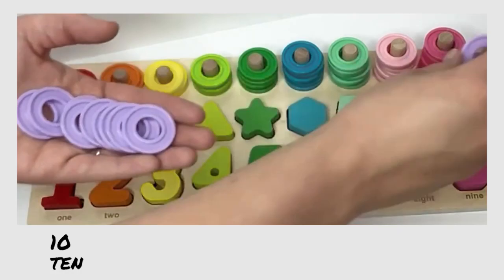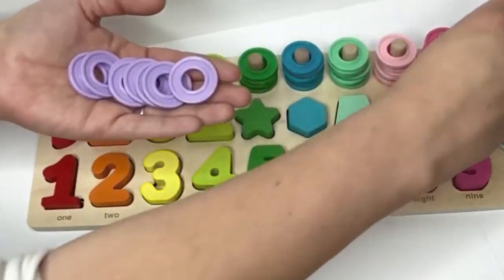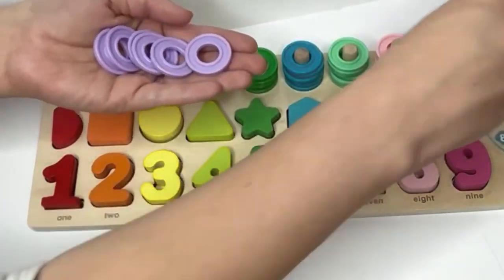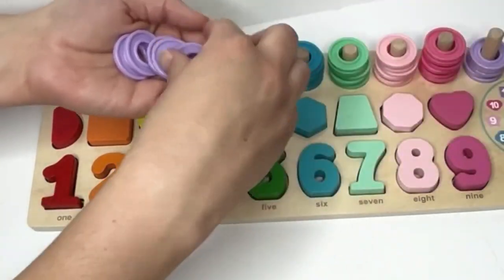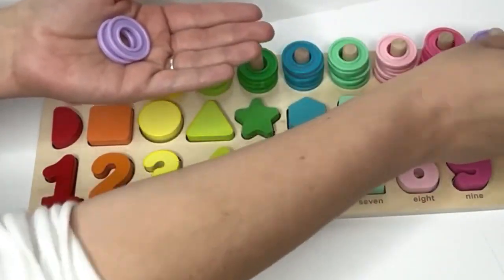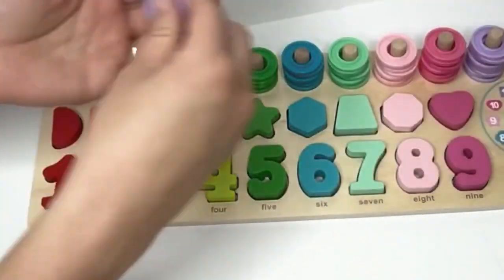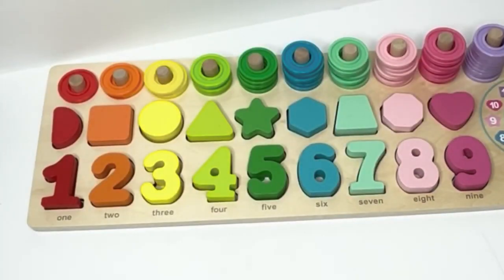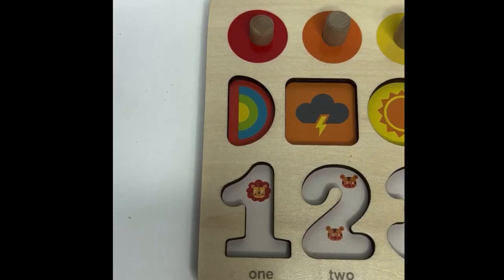Let's count and see. 1, 2, 3, 4, 5, 6, 7, 8, 9, and 10. 10 purple rings. Great job with numbers and counting.